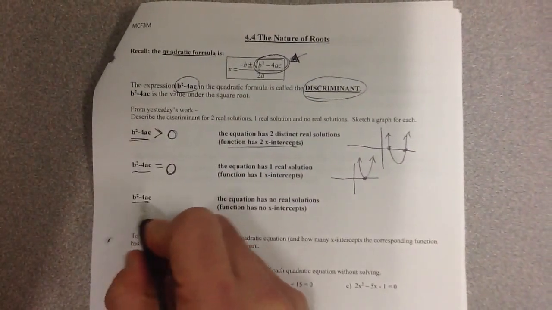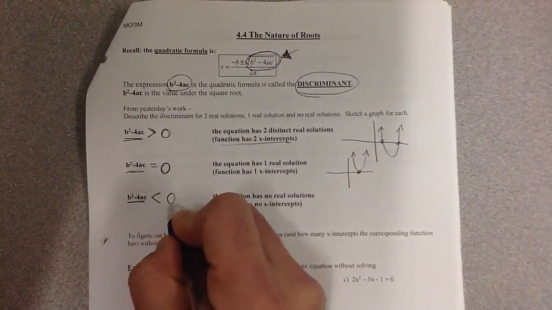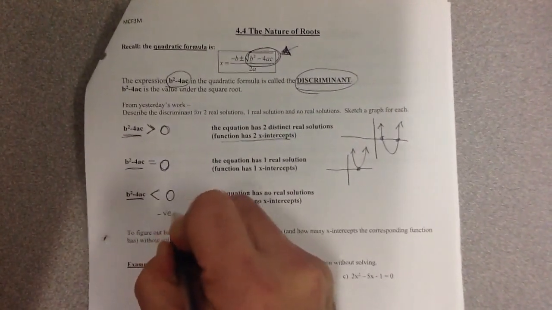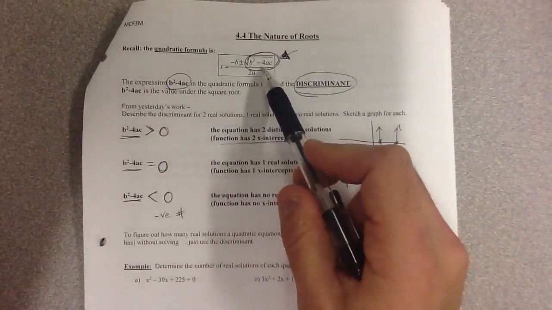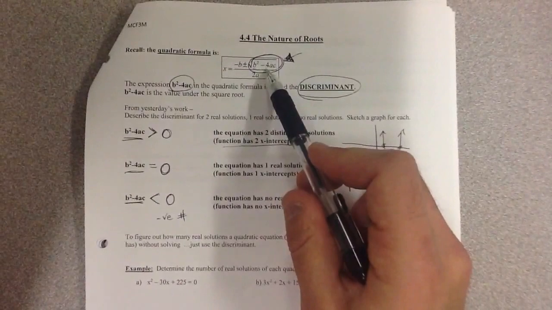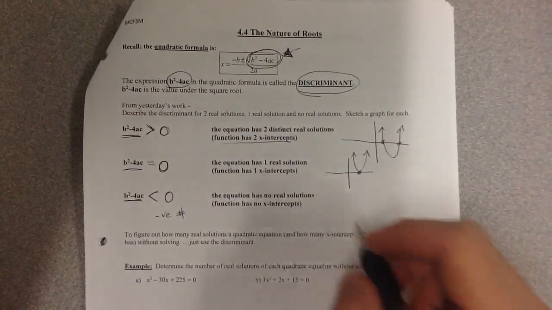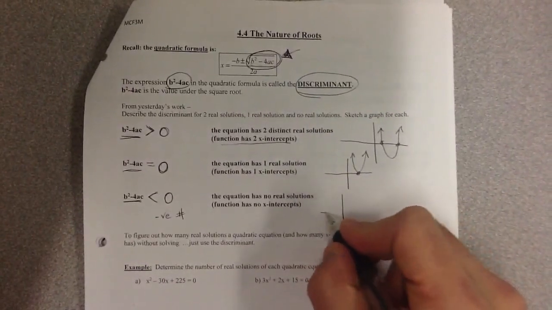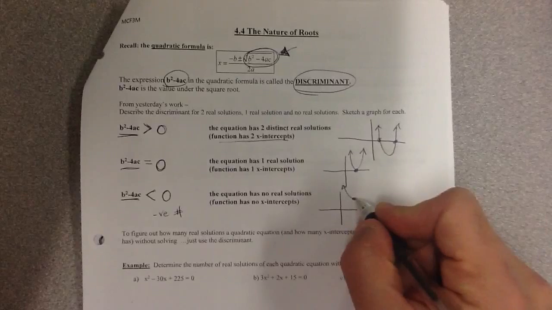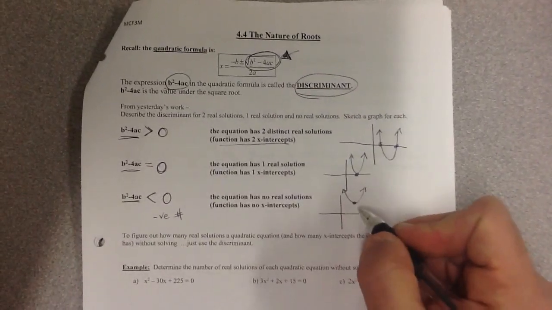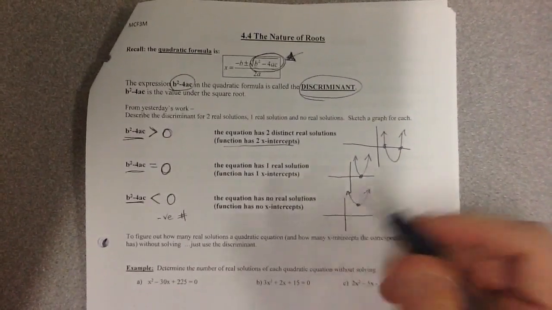And lastly, if this discriminant, that number underneath the square root sign, is any number less than 0, meaning a negative number, remember in your homework, if you had a negative number under there, you couldn't continue the problem any further because you cannot take the square root of a negative number. So what does that mean? That means that there are no answers. So something like this could be happening where you have a parabola that is opening up, but it does not cross the x-axis. So there are no solutions.